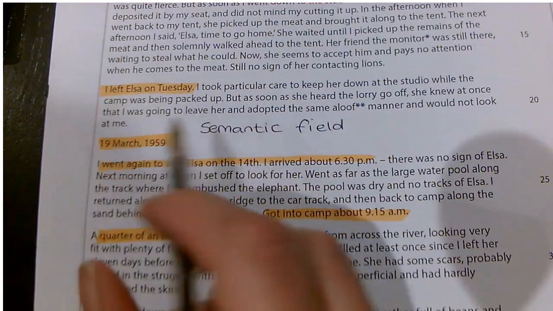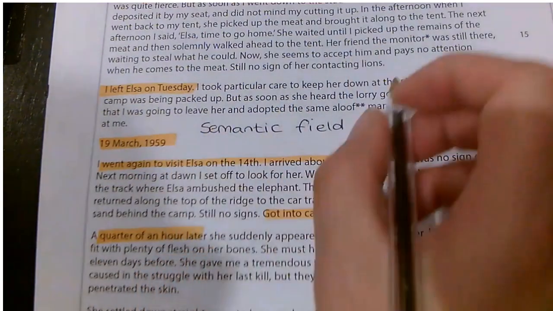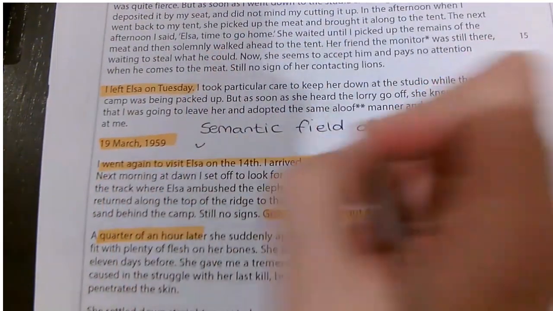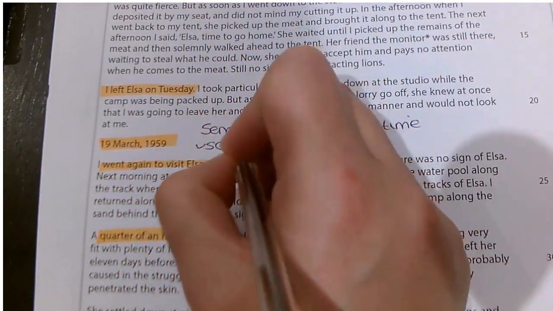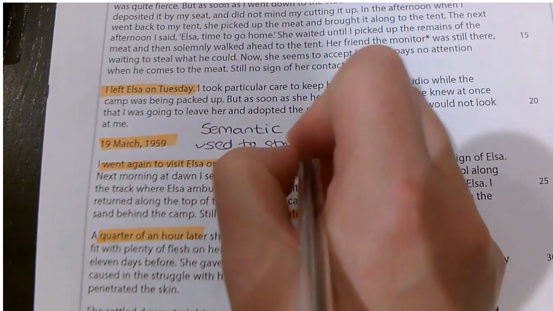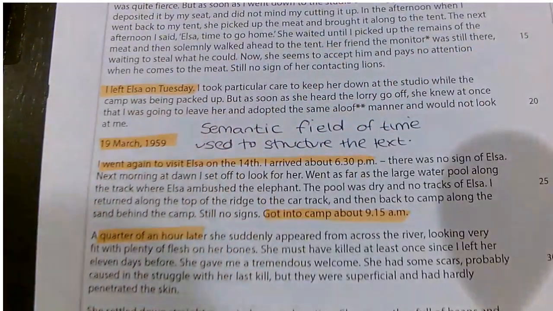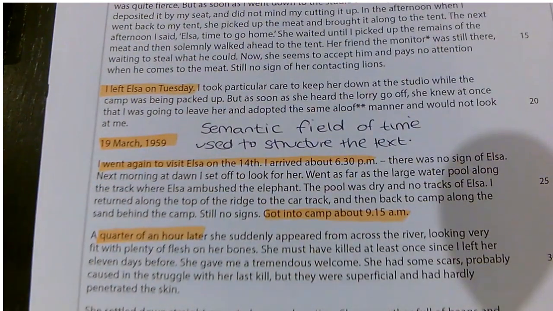So I have a semantic field of time used to structure the text. And that is a fantastic point that I can make, and I can select my evidence because I've highlighted it.